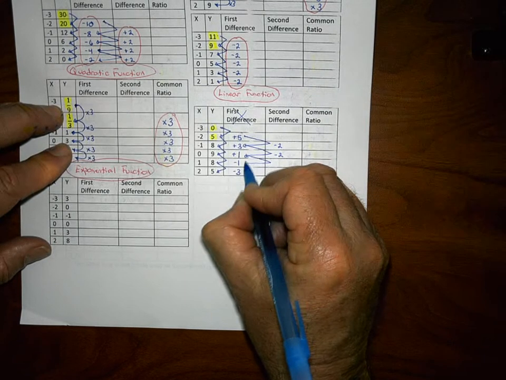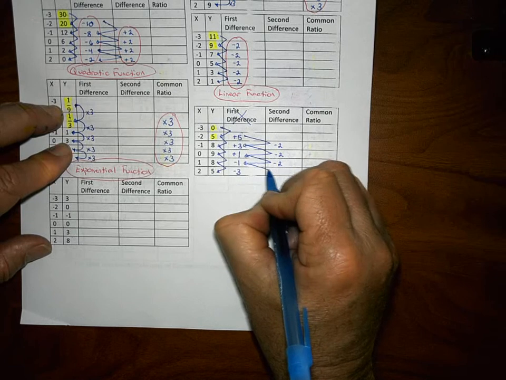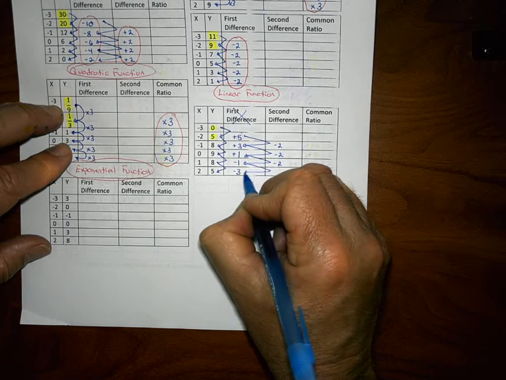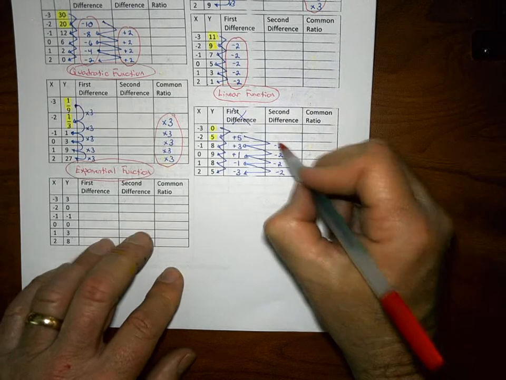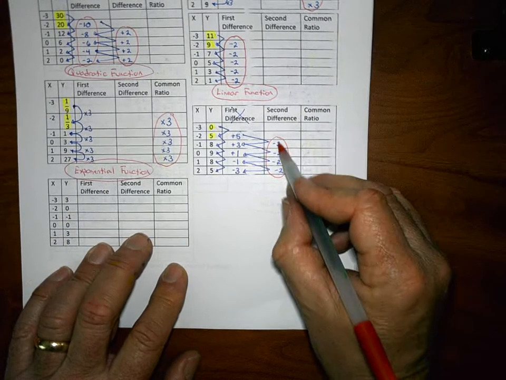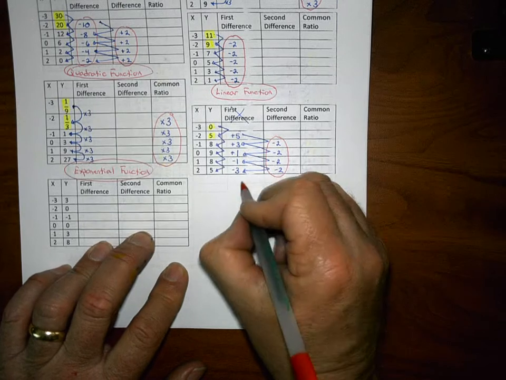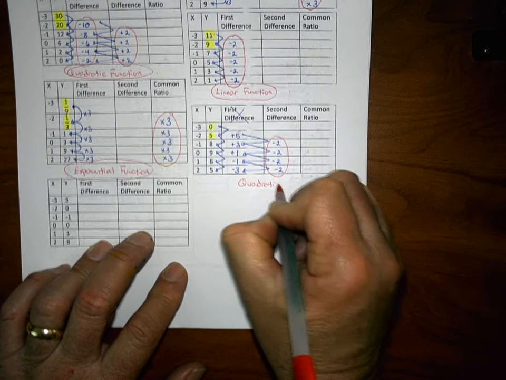Well, that's also a decrease of 2. And then you go from negative 1 down to negative 3, so that means there's a decrease of 2. So there is a pattern, but it's developed in the second pattern. So when you have a table that develops a second pattern like this one, this tells you that you are looking at a quadratic function from that table.